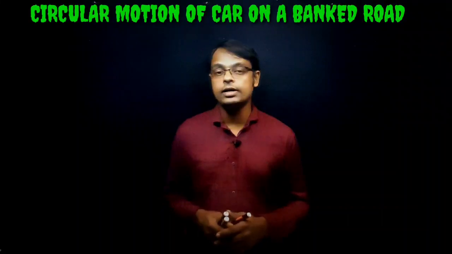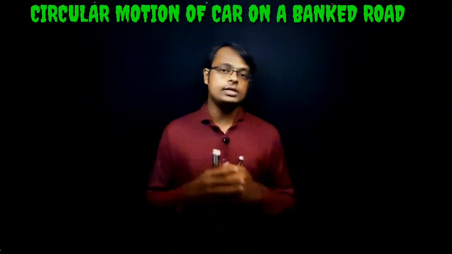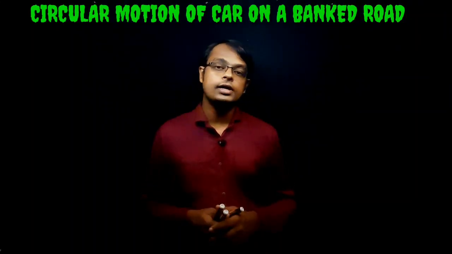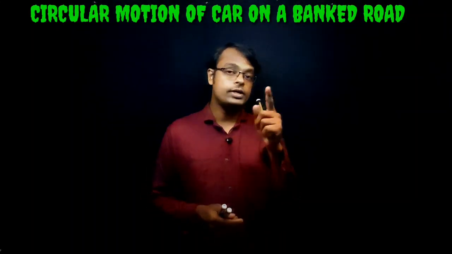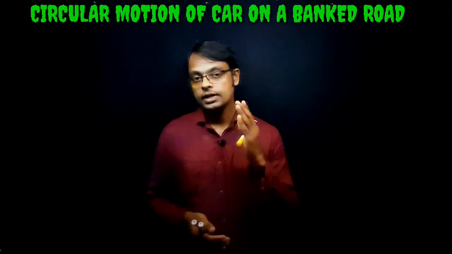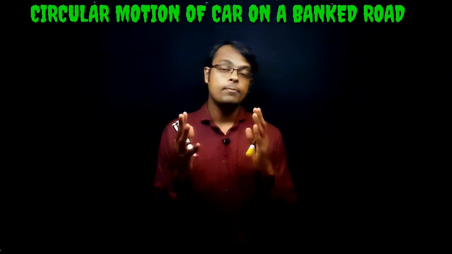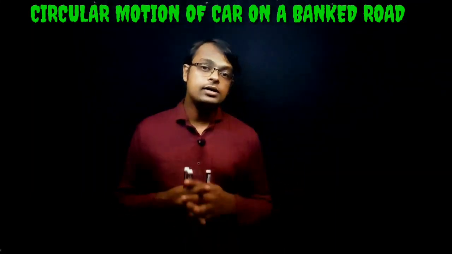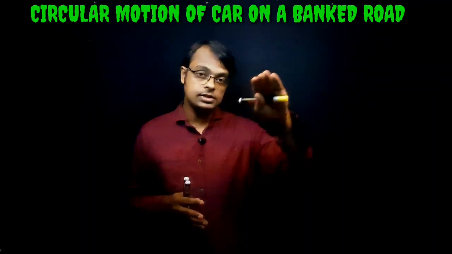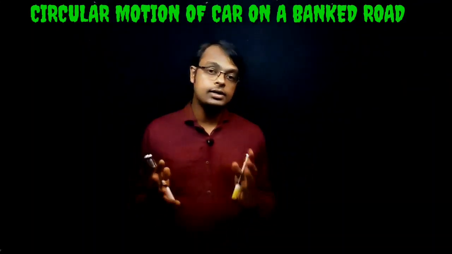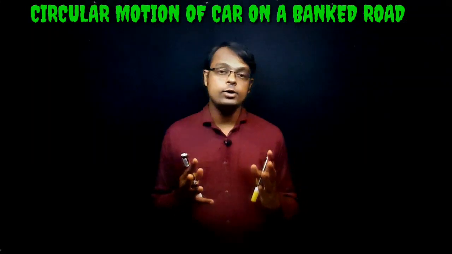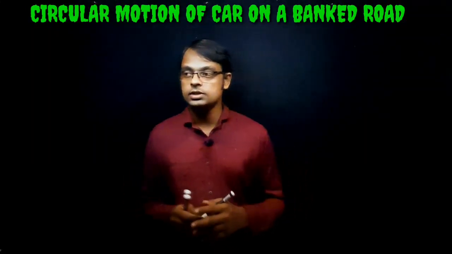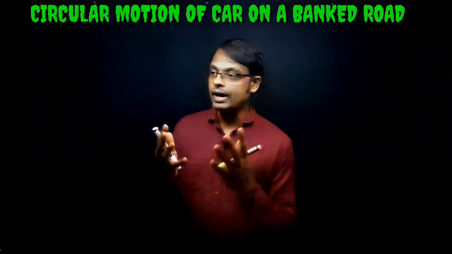What is the definition of banking of roads? The system of raising the outer edge of the curved road above its inner edge is called banking of roads. If so, what is meant by angle of banking? The angle through which the outer edge is raised above the inner edge is called the angle of banking. Now let's discuss in detail the banking of road or the banked curve.